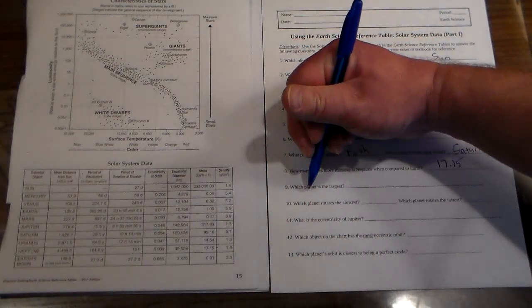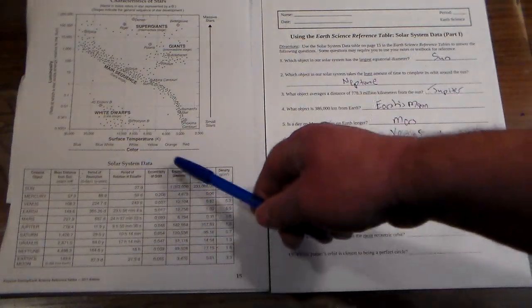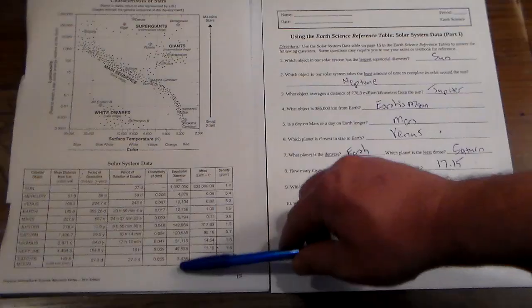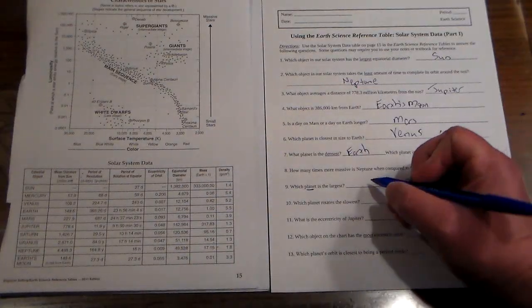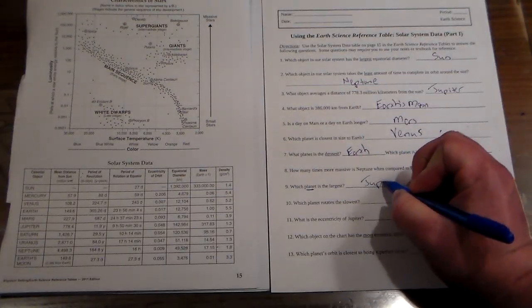Now, number 9, which planet is the largest? And we do have to be careful because they said which planet, so we can't put the sun as an answer because that's a star. So if we ignore the sun and we look at all of the other equatorial diameters, the biggest planet is Jupiter.